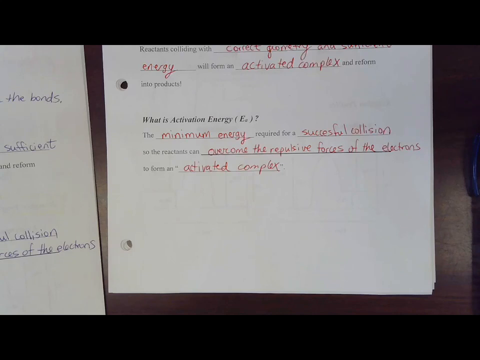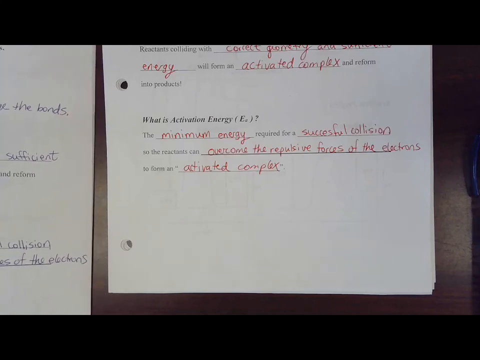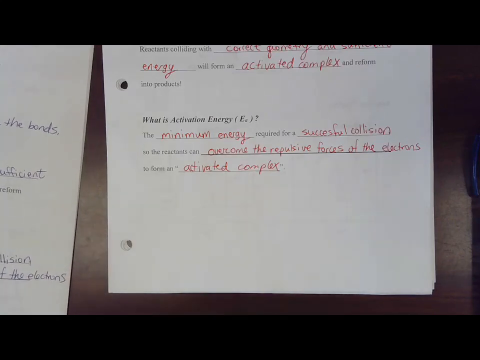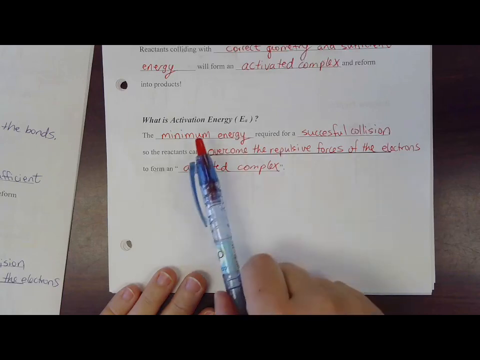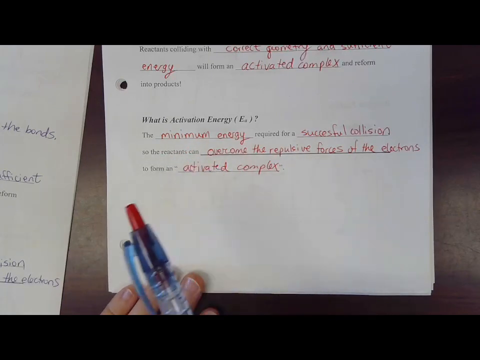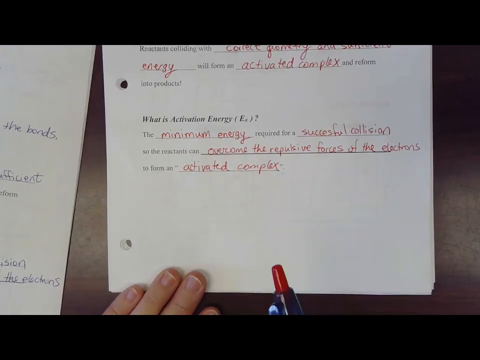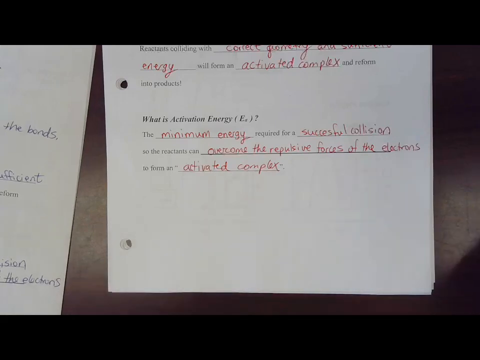Even if the reaction is favorable, even if the overall charges were positive on one and negative on the other, there's still an electron cloud, a valence electron outside, right? Actually, all the electrons are on the outside. So that is the minimum energy required, activation energy, and why. And we'll be coming back to this later.